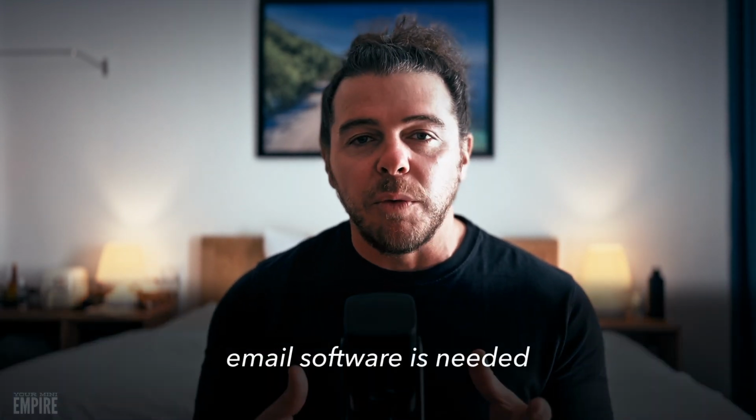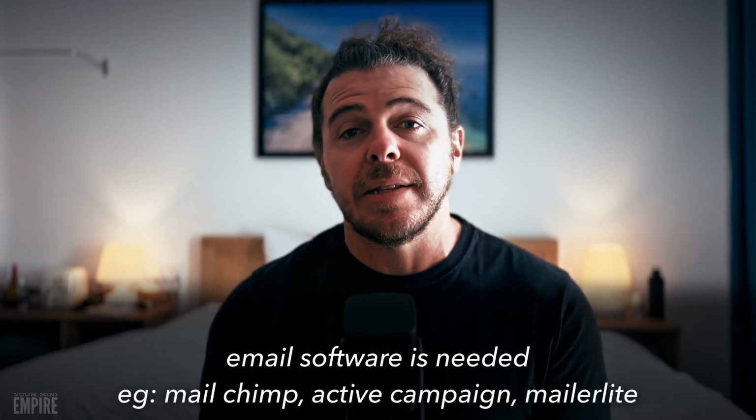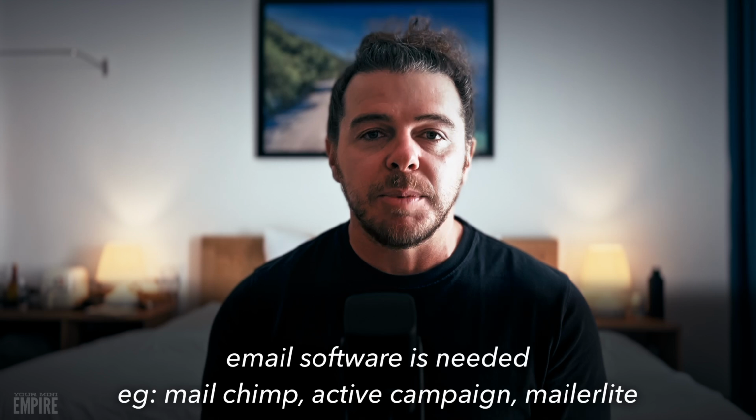Now, to do these kinds of lead magnets, you're going to need some form of email software like maybe MailChimp or ActiveCampaign or MailerLite's another good one as well. There's tons of options out there. Now, once you have your software, you're going to want to create something. Now, there's different types. There's good versions of these and then there's terrible versions of these.